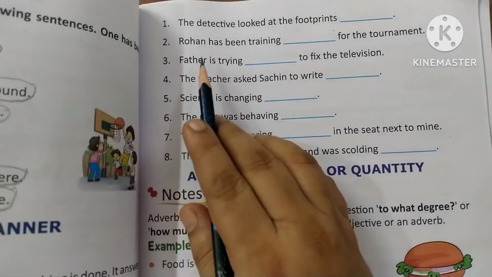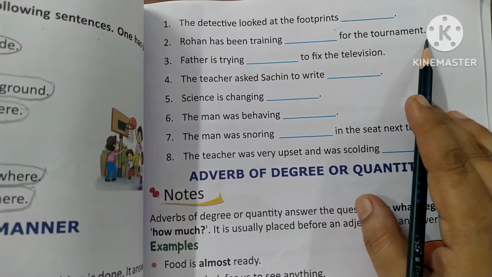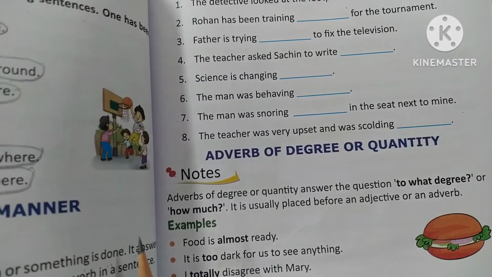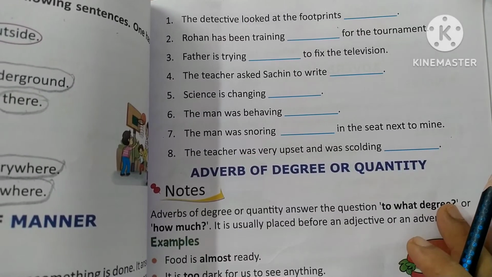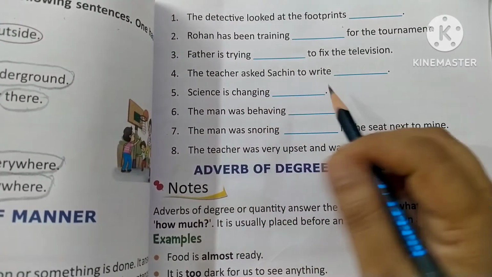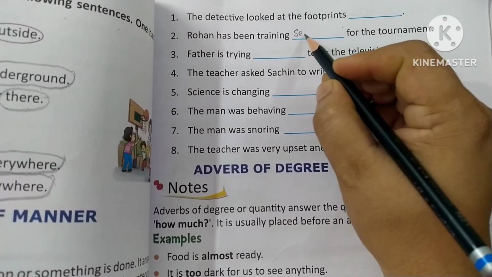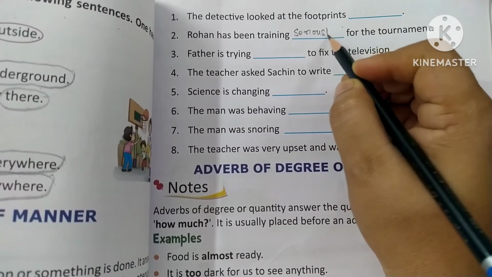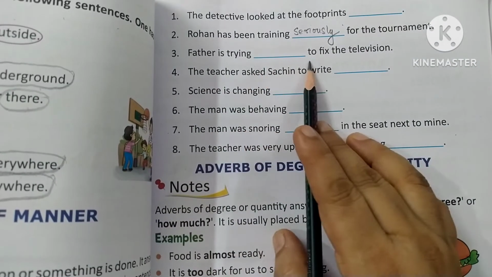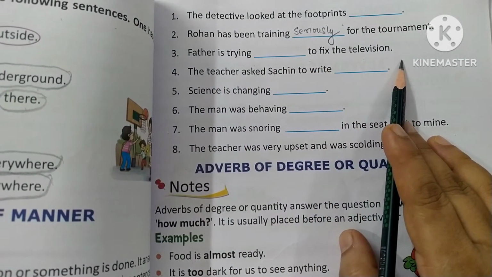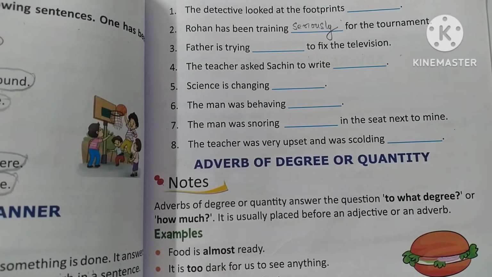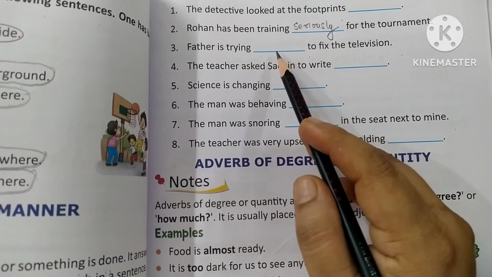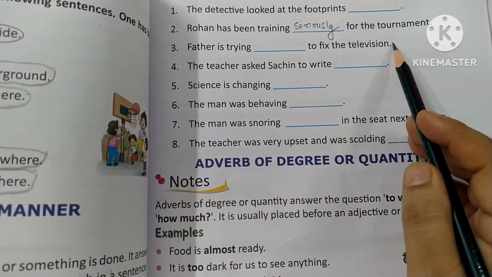Next, Rohan has been training dash for the tournament. Rohan has been training. Now if you are going for an exam, obviously you will be very serious about your examination and you will prepare very seriously. So Rohan has been training seriously for the tournament. Father is trying dash to fix the television. Father is trying seriously to fix the television.